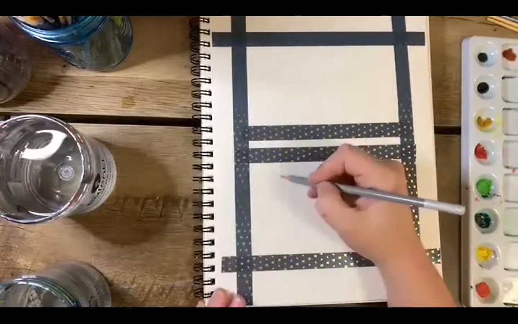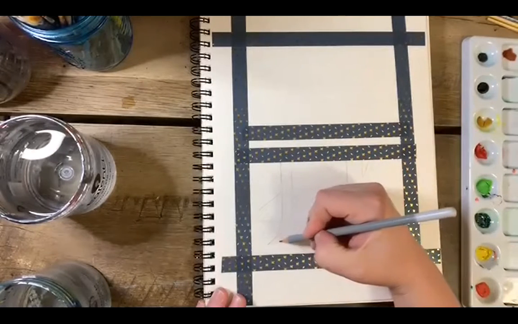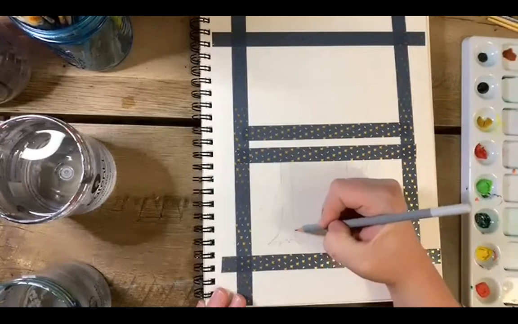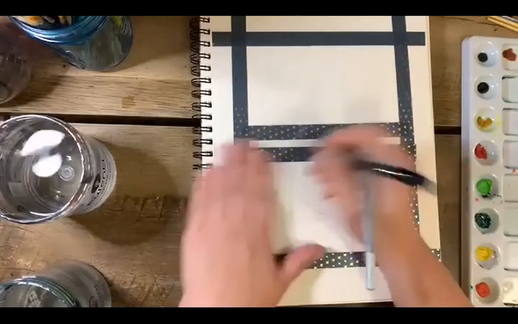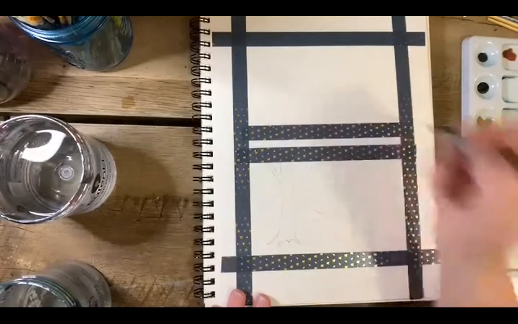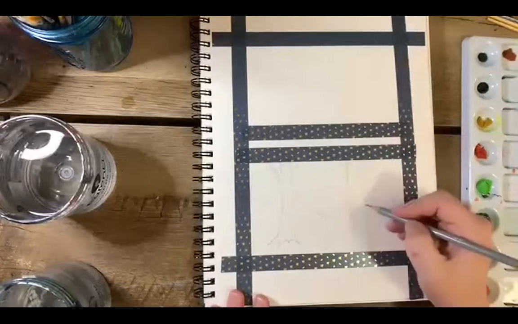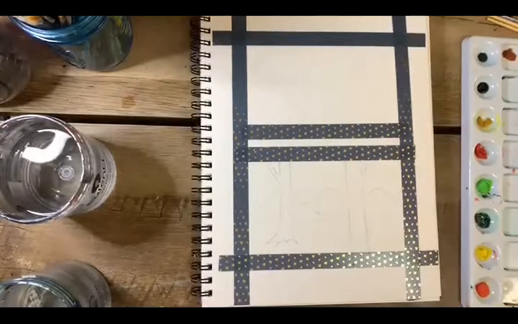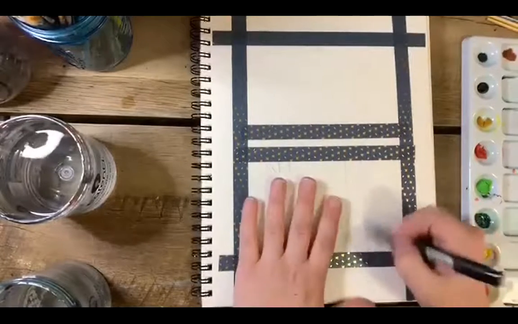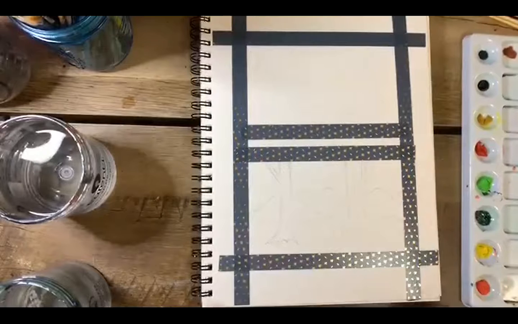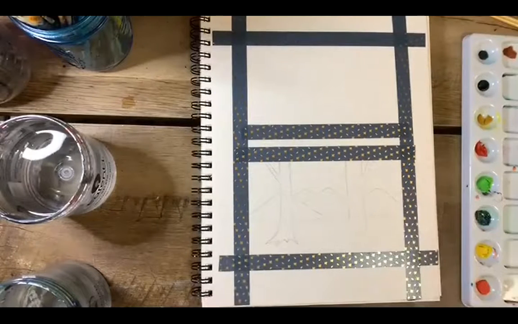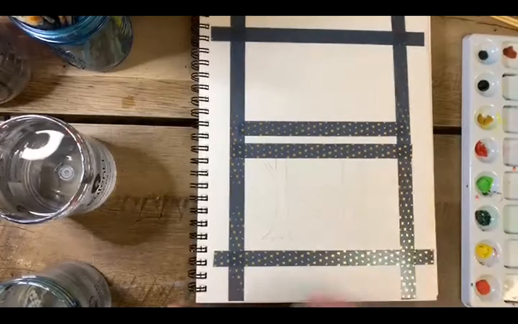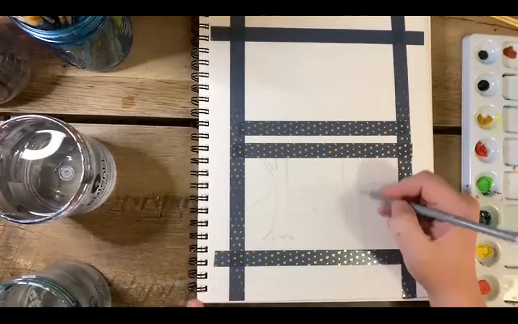All right, so now I've got a tree kind of going back a little bit. I'm seeing the roots there. Maybe I could also have a little branch coming out if I wanted to. All right, and really for a sketch, cool, that looks good to me. The rest I'm going to do with the paint. My watercolor sketches are usually pretty simple. I don't add much else because the watercolor is going to do the rest of what I need it to.